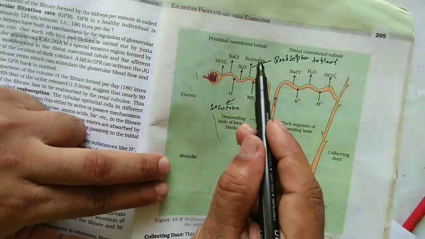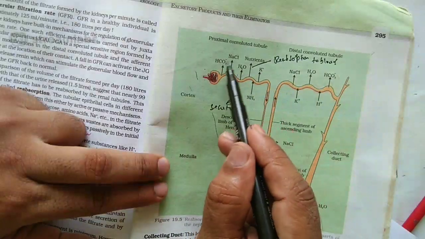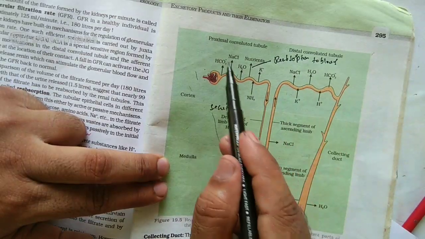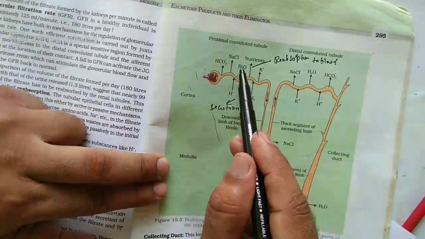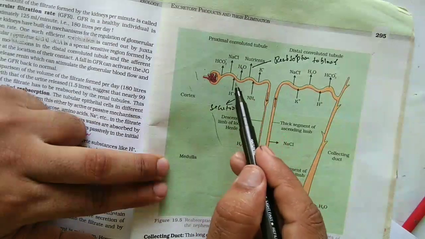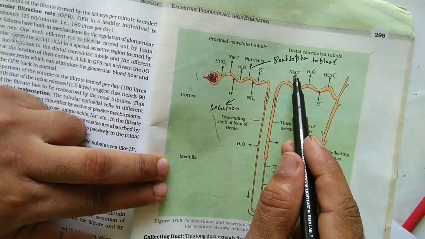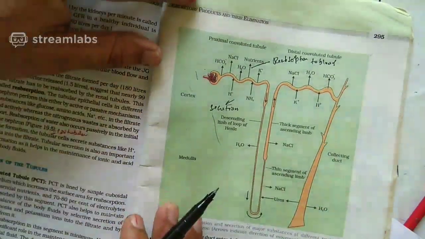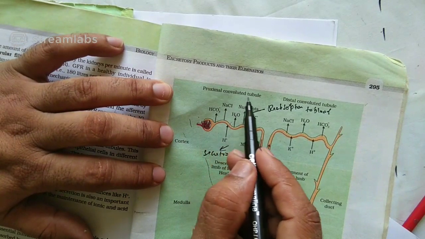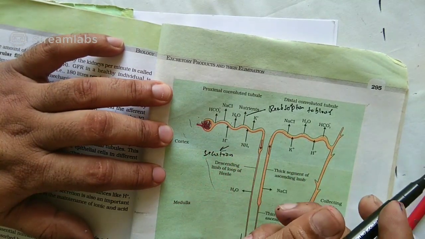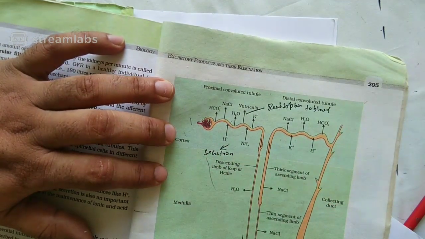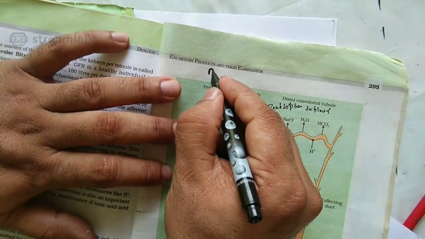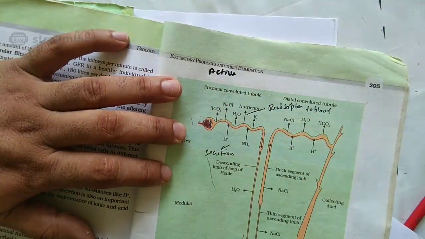In the PCT, what gets reabsorbed and what gets secreted? You can learn here. In the DCT, what gets reabsorbed, you can see here. Bicarbonate, water, sodium chloride, K plus get reabsorbed in the PCT. Sodium chloride, water, bicarbonate get reabsorbed in the DCT. And you should know one thing, whatever reabsorption occurs in the PCT is compulsory. Means it has to occur. And here, preferably it occurs by an active process. What process? Active, means by spending energy.